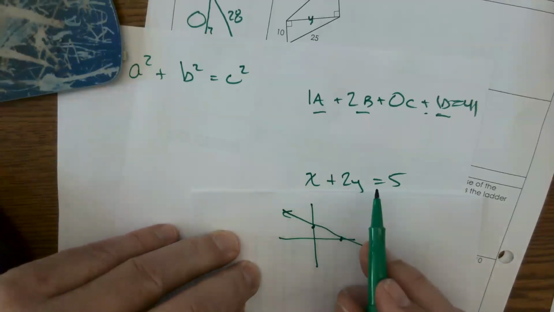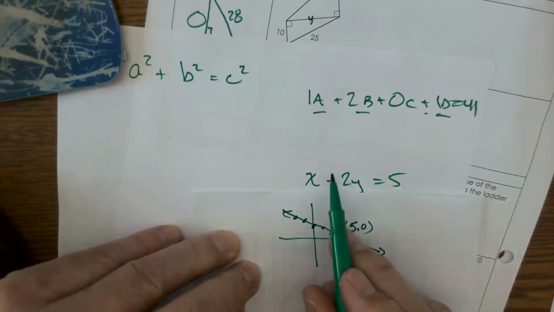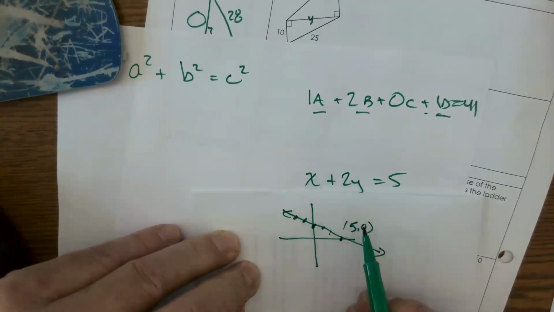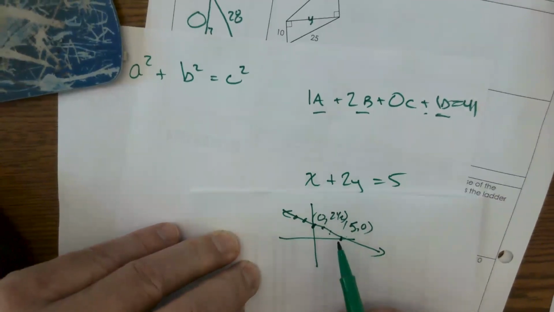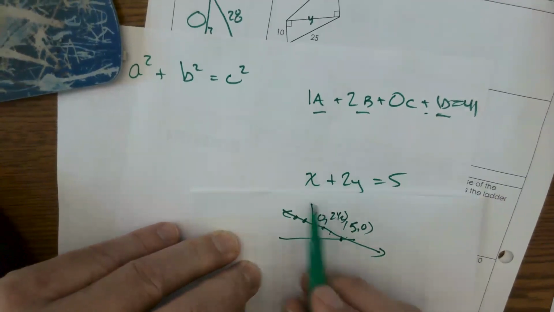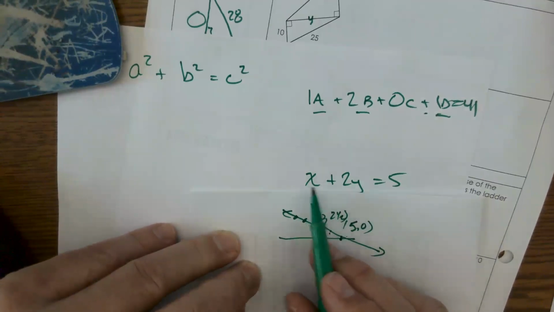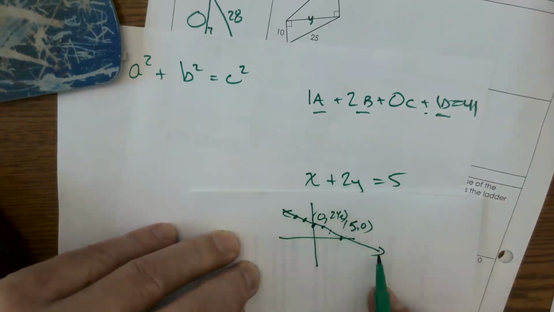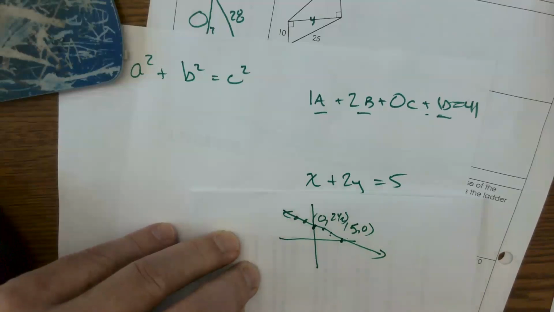This is a linear equation. And every single point along this line represents an ordered pair of x's and y's that make this true. If x is equal to 5, then y is equal to 0. If x is equal to 0, then y is equal to 2.5. There's an infinite number of possible solutions for this, which is why in algebra, you were graphing this as a way of showing what it is. It's all the possible points. I cannot find a single solution for this because there's too many of them.